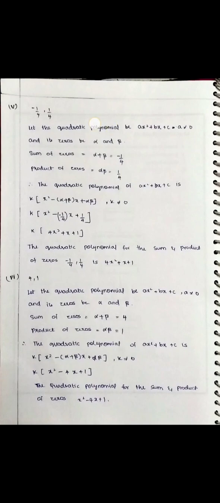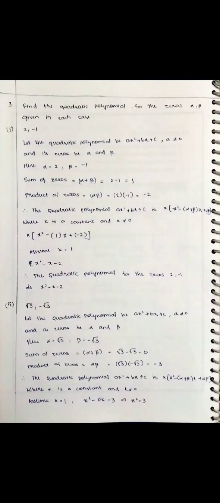Coming to the next bit, that is, find the quadratic polynomial for the zeros alpha beta given in each case. In the previous problem, it is sum of the zeros and the product of the zeros. Here they have mentioned zeros, that means alpha and beta they have given. We need to find the alpha plus beta and alpha into beta in this question. So 2 comma minus 1. Let the quadratic polynomial be ax square plus bx plus c, a not equal to 0, and its zeros be alpha and beta.